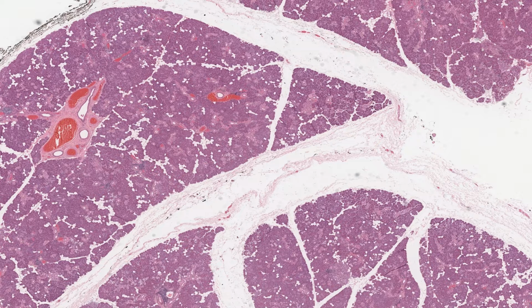Connective tissue divides the gland into lobules of various sizes, and you can clearly see profiles of sections through blood vessels containing stained red blood cells and excretory ducts. To show you more details, I'm going to zoom in to this region here.